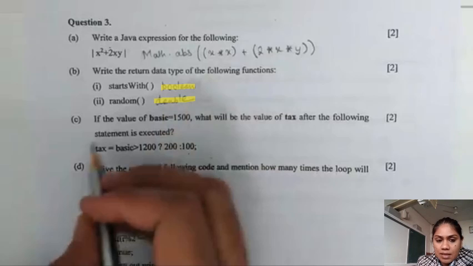Next, question number C: if the value of basic is 1500, what will be the value of the test after the following statement is executed? So test equals basic greater than 1200, question mark 200, colon 100. So this is a ternary operator.